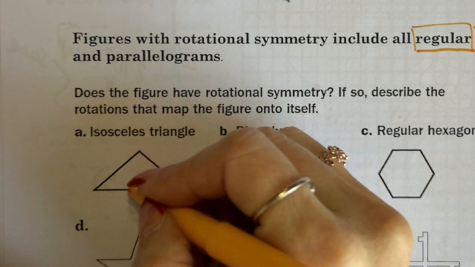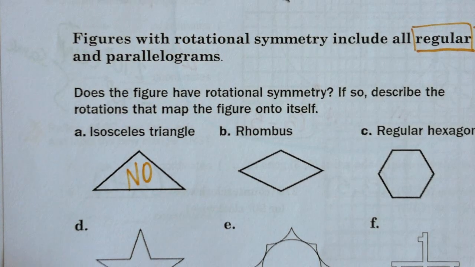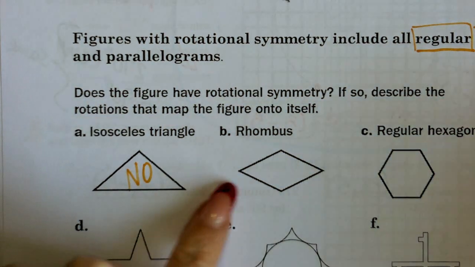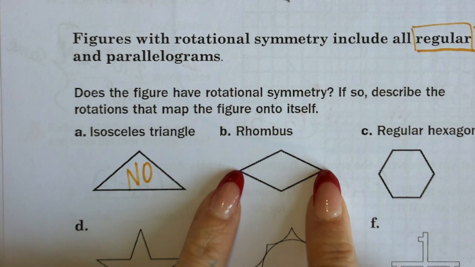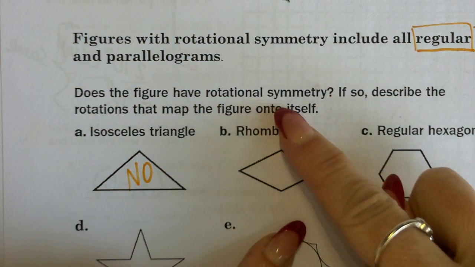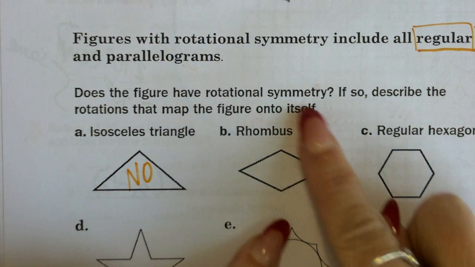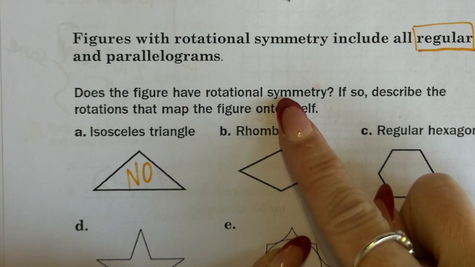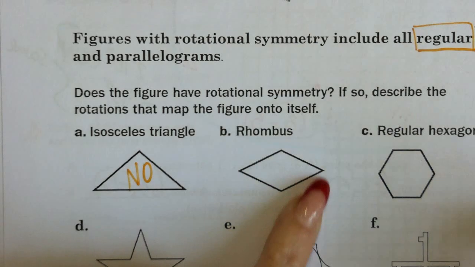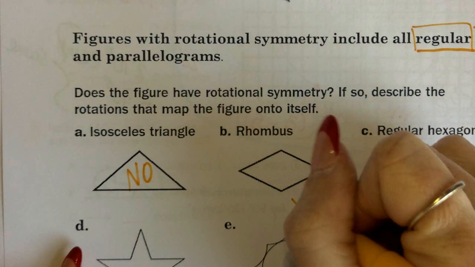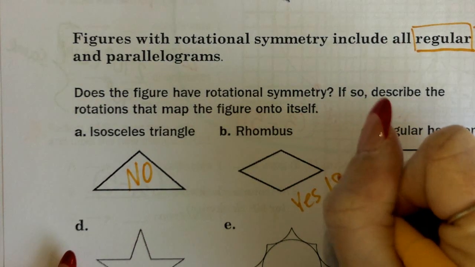No, then we're done. We don't have to go any further. No rotational symmetry. This one. If I take this and I literally turn it 90, is it the same? No. If I turn it 180 though, yes. So it does have rotational symmetry, but only at 180.